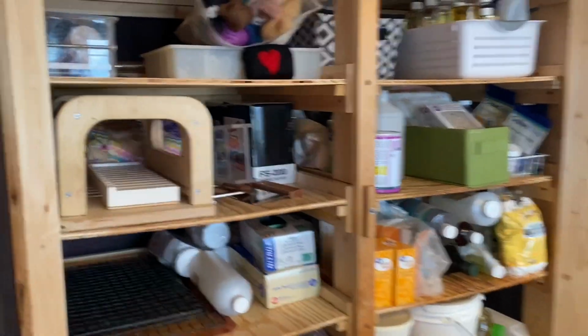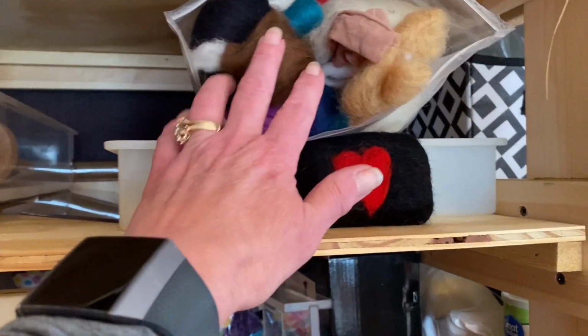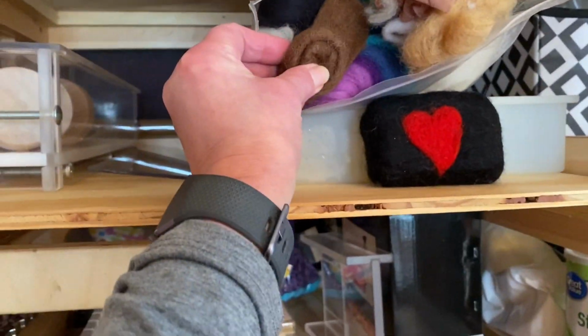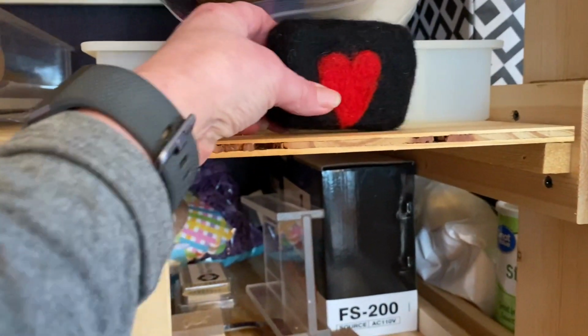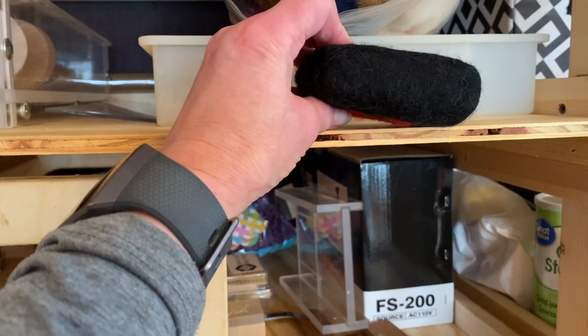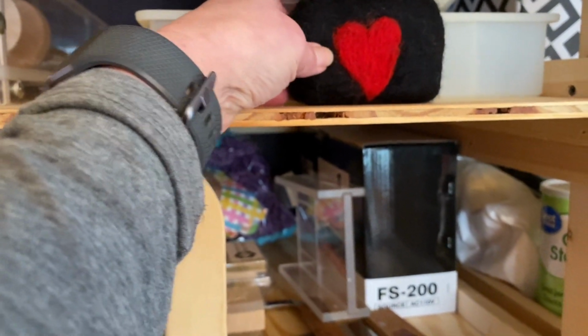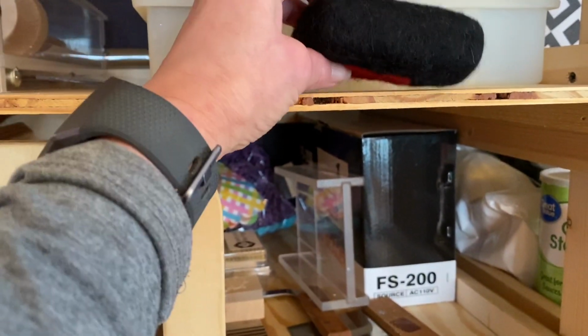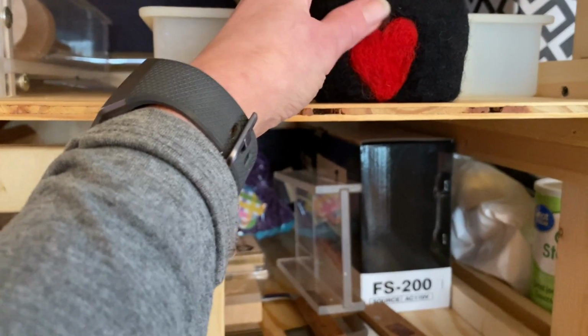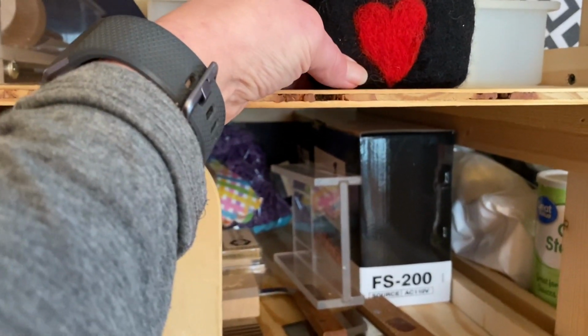One of the things I have done and love to do is felt soap. So you take wool, and through a process, you encase a bar of soap, and then it's kind of your washcloth and your soap all in one, which I think is really cool. The designs take a little bit of time to figure out how to do.